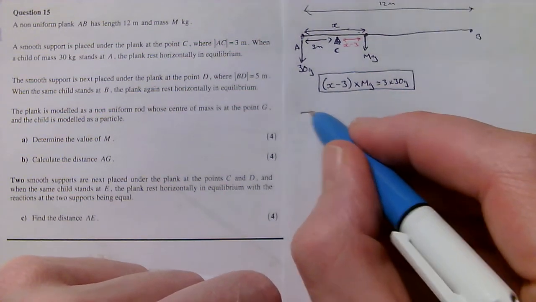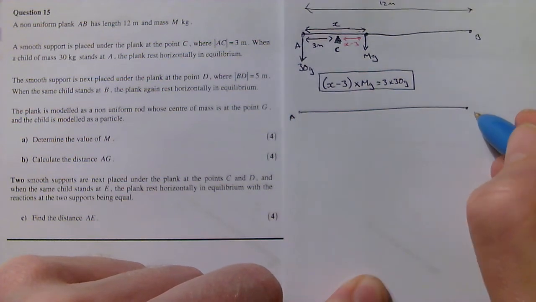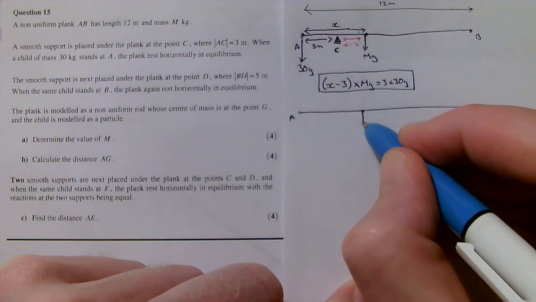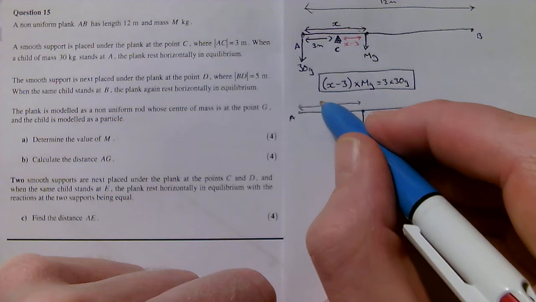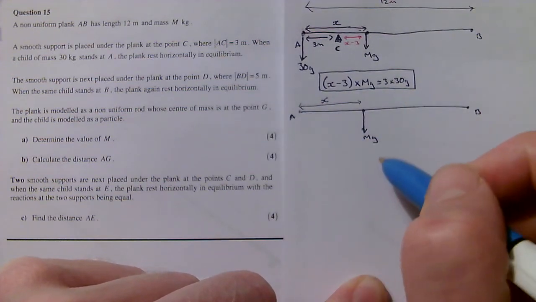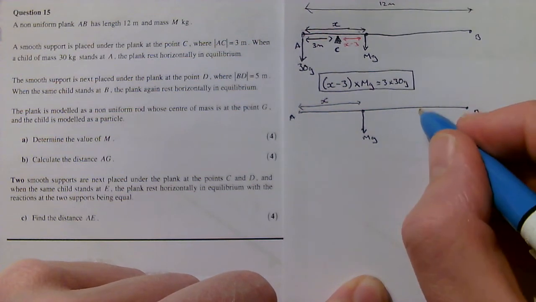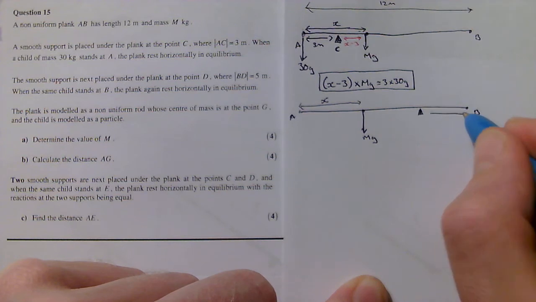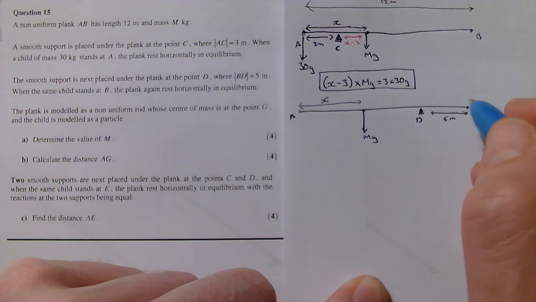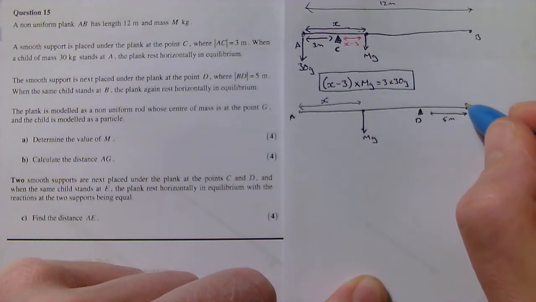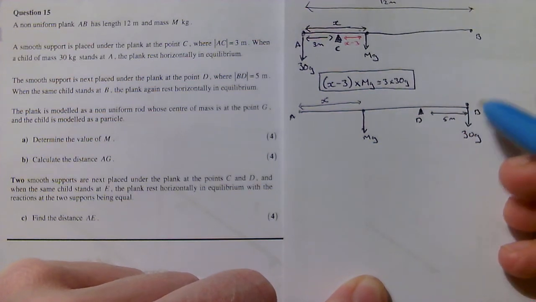I've now got exactly the same setup. So there's my A, there's my B, there's my centre of mass, mg, which, it's the same plank, so we've still got that. Centre of mass is a distance x away from A, and in this case I'm putting a support over here where BD is 5 metres. This is my point D, and the child stands at B. The child is still 30 kilograms, so I've got 30g. And again, we're in equilibrium.